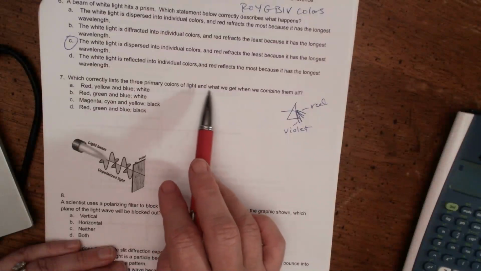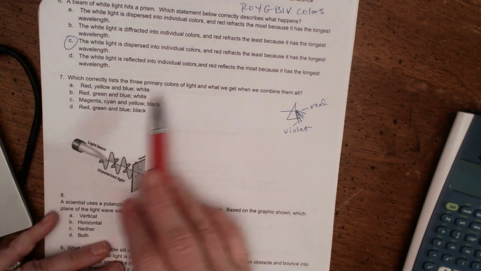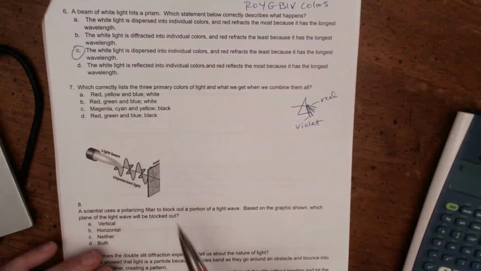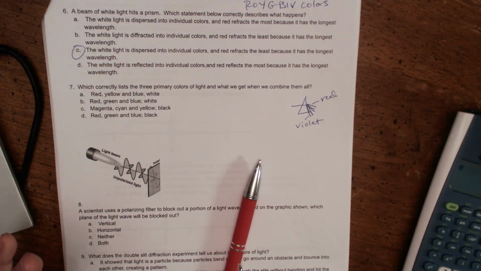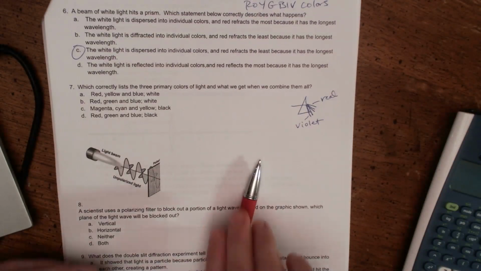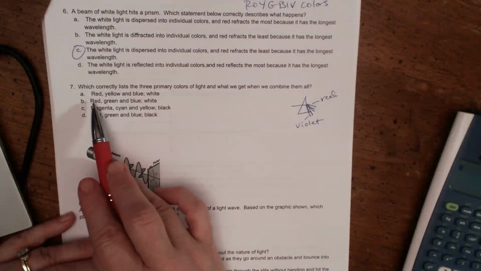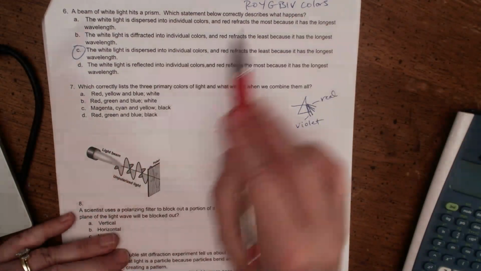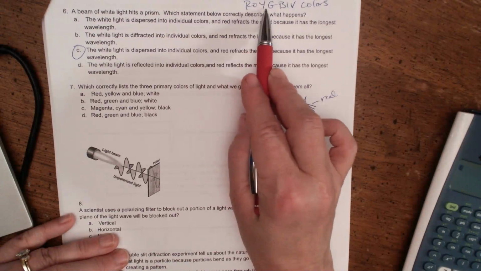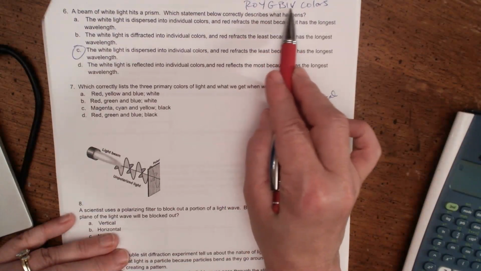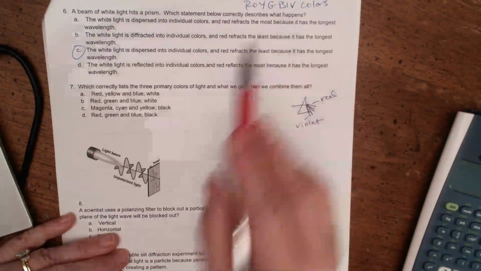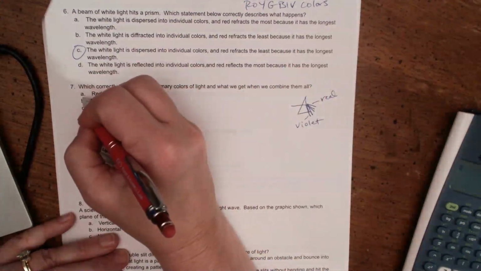Three primary colors of light and what we get when we combine them all. So remember, this isn't like primary colors from elementary school or whatever. These are wavelengths of light. Okay, that's what gives us the colors of the visible spectrum, are the wavelengths. And so the primary colors are red, green, and blue. That goes back to ROY, red, green in the middle, and then blue being part of BIV here at the end. And when we combine them all, we get white.